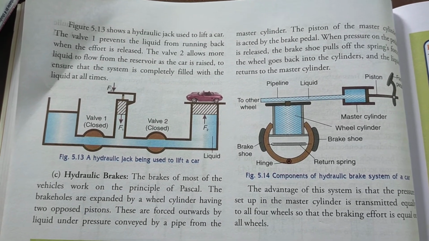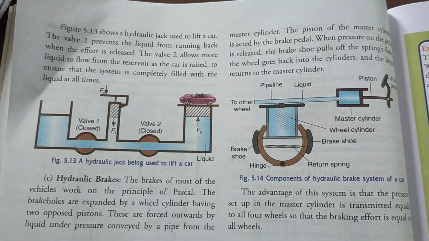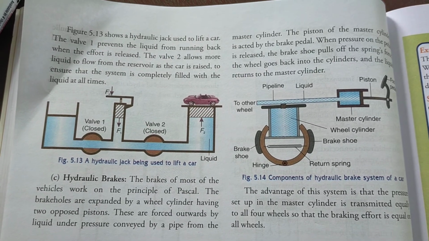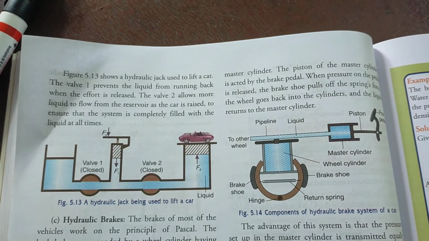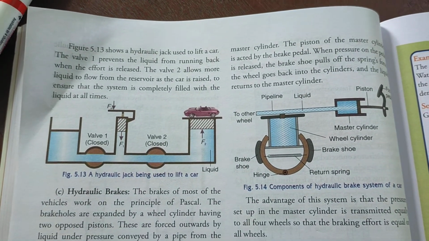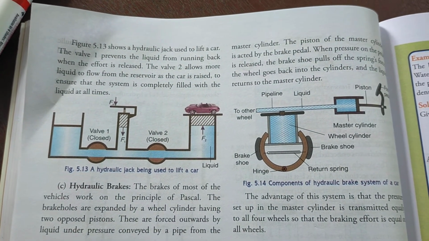What is the difference between thrust and pressure? And how does a hydraulic brake work? So these questions you also have to include there.